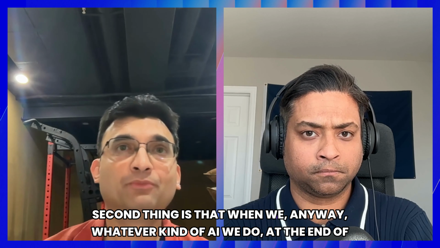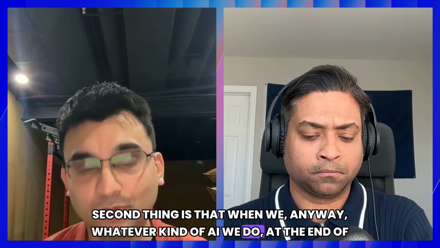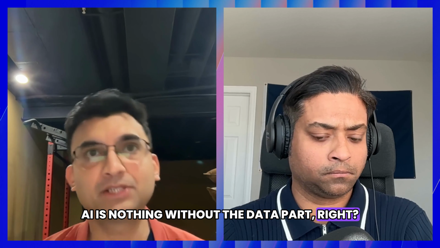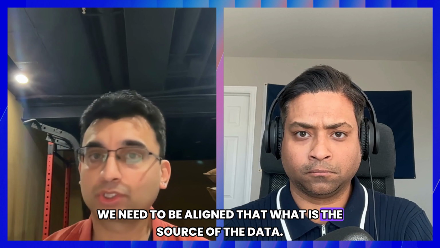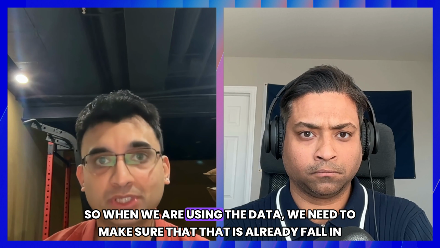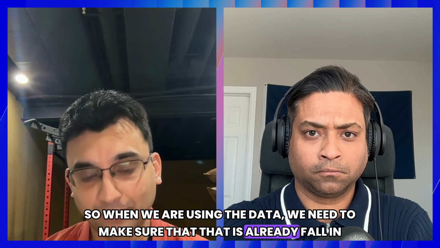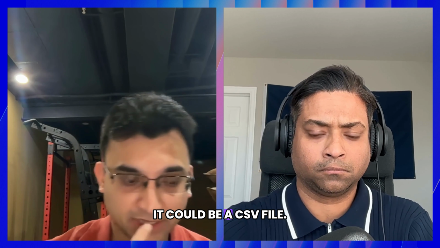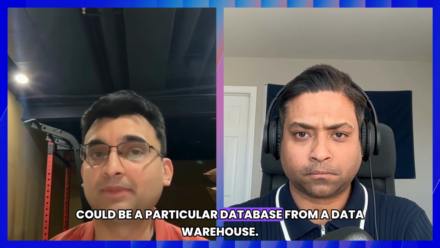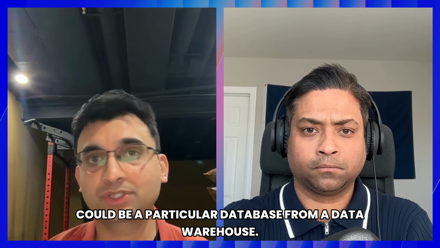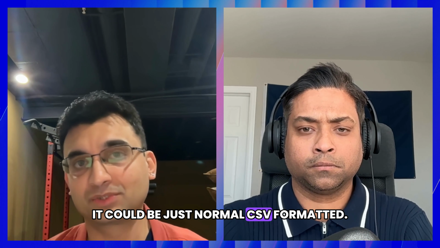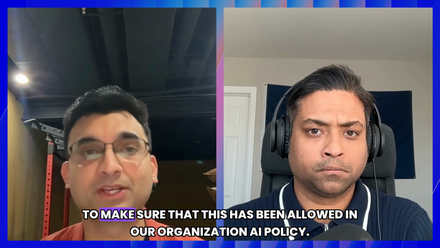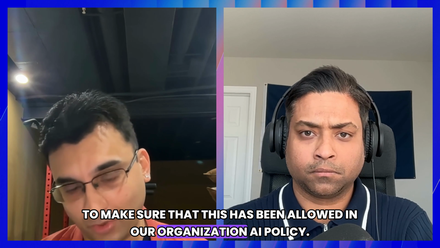The second thing is that whatever kind of AI we build, at the end of the day it comes down to the source of data. AI is nothing without the data, right? So we need to be aligned on what the source of the data is. When we are using the data, we need to make sure that the AI policies are in place and we are maintaining the regulations. It could be a CSV file, a database from a data warehouse, JSON files, any kind of data source, but we still need to make sure it has been allowed in our organization's AI policy.